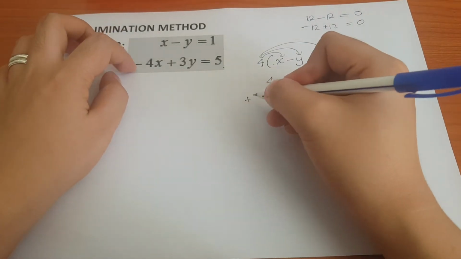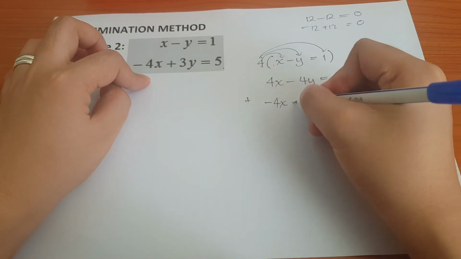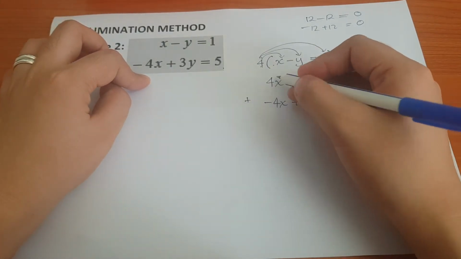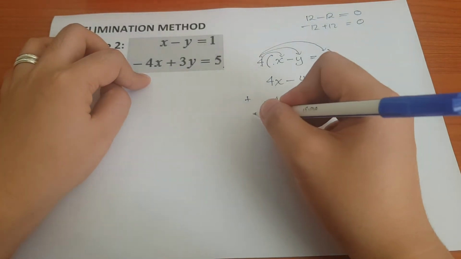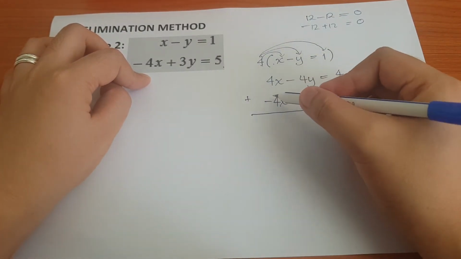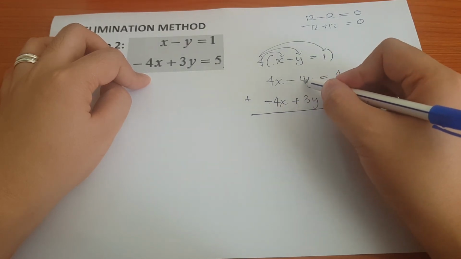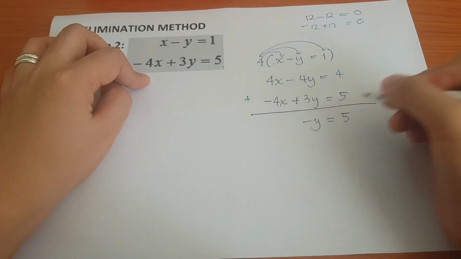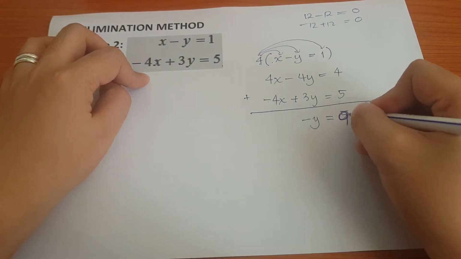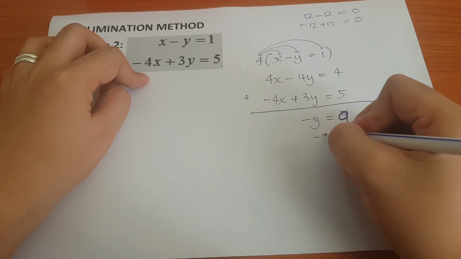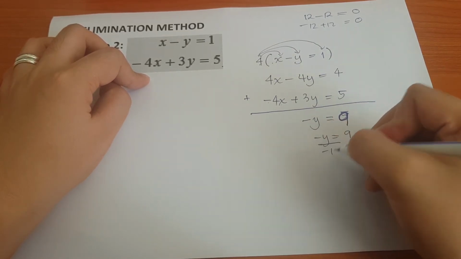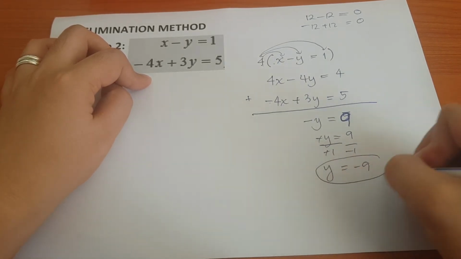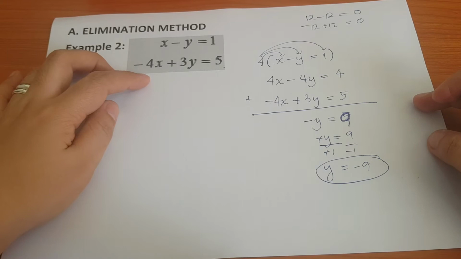And I will add it to my next equation. I didn't do anything to it because I know if I add them, the x will become 0, which is my goal. So 4 minus 4 is 0. Minus 4y plus 3y is minus y. 4 plus 5 is 9. So minus y equals 9. Divide by minus 1 on both sides. So y is minus 9. So we now have our value of y.